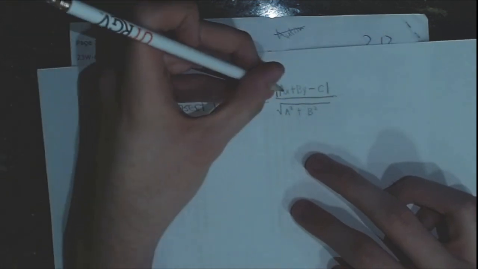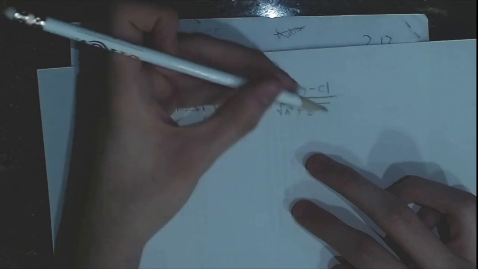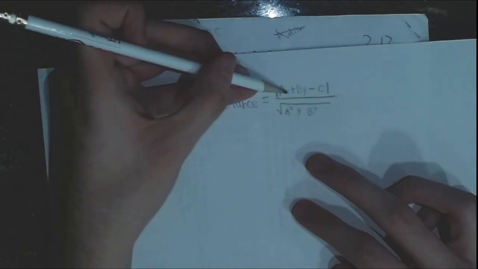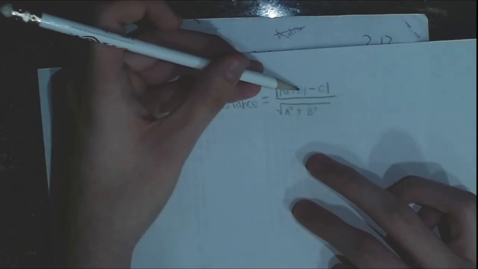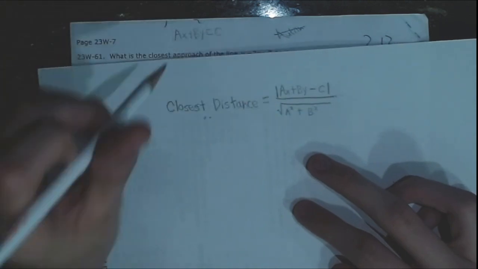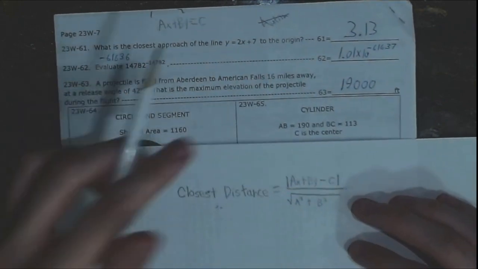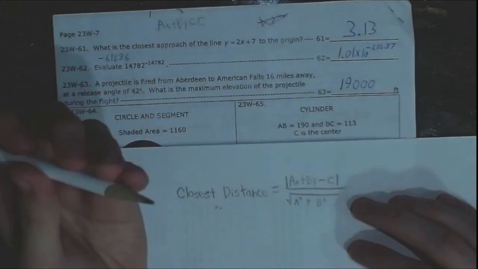And a is your a coefficient in your equation, b is your b coefficient, c is your c coefficient, and x and y are the coordinates of your point that you're looking at, like in this case the origin, which is just 0, 0.